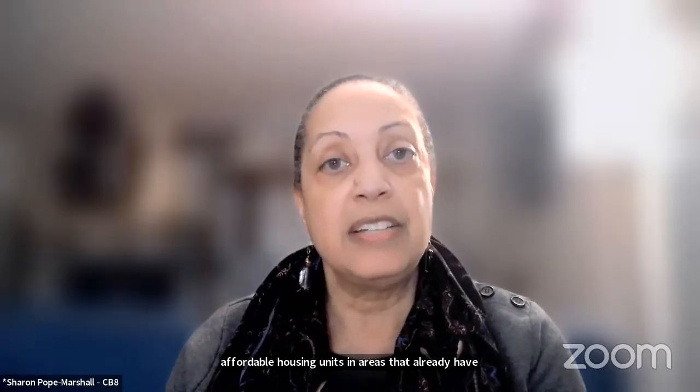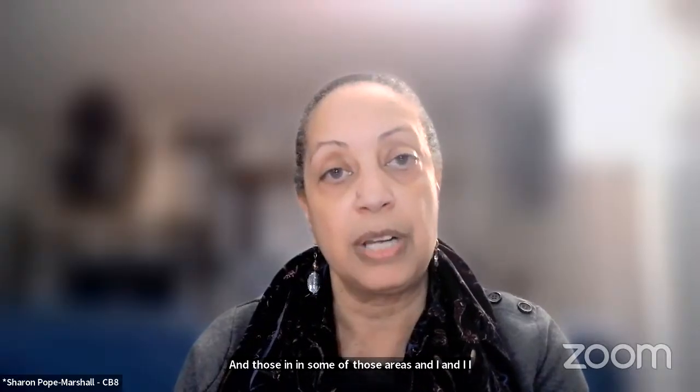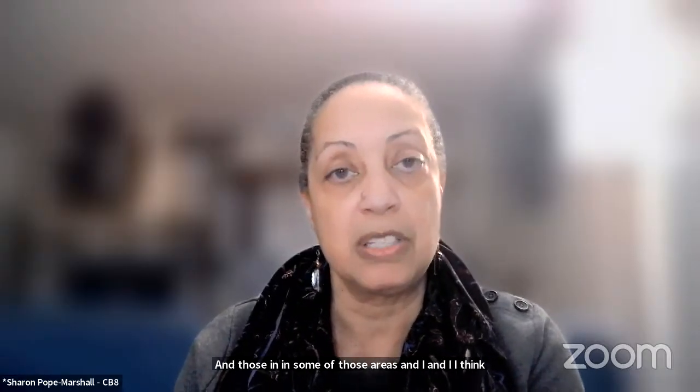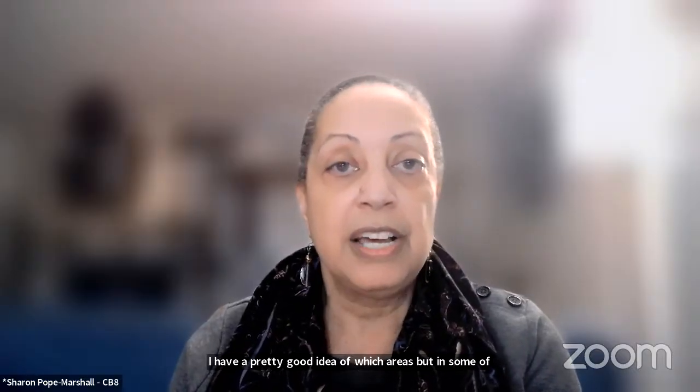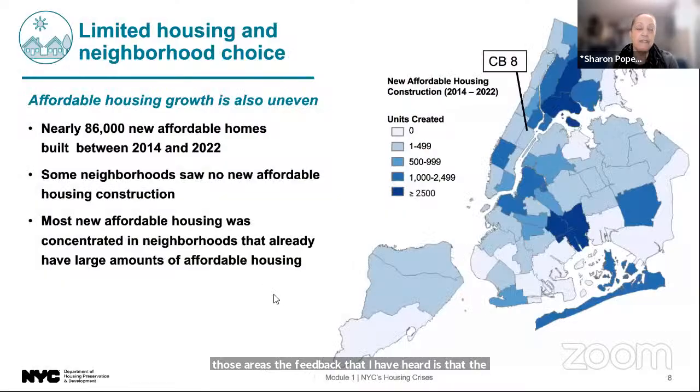In some of those areas, and I think I have a pretty good idea of which areas, the feedback I have heard is that the area median income requirement for those affordable units, and there are air quotes around that, is pretty high.